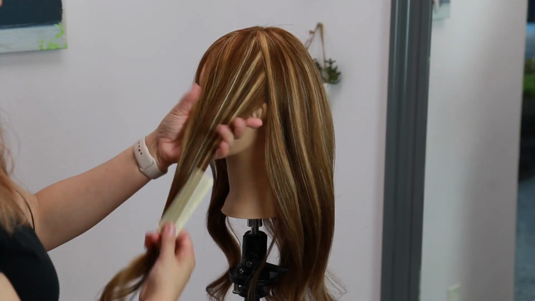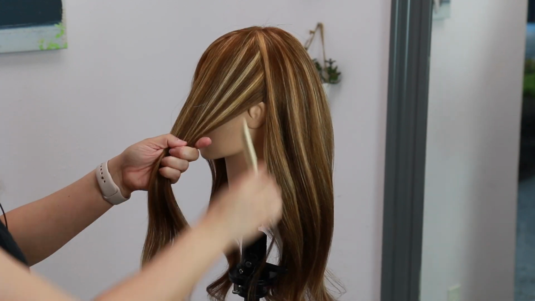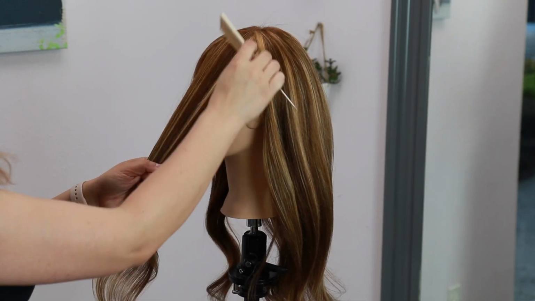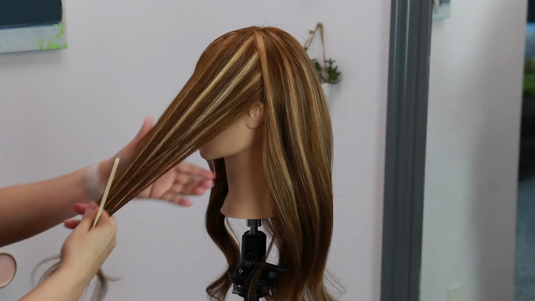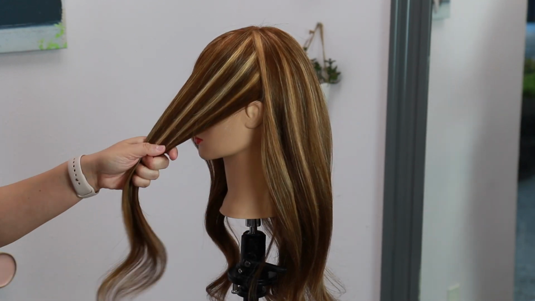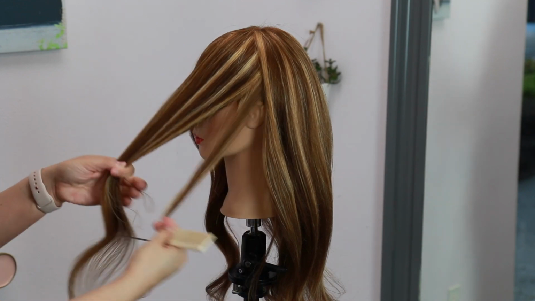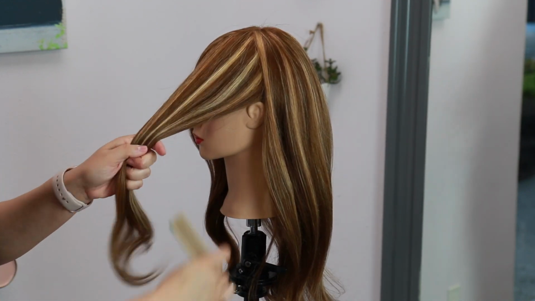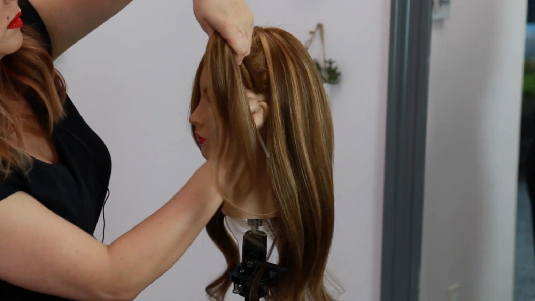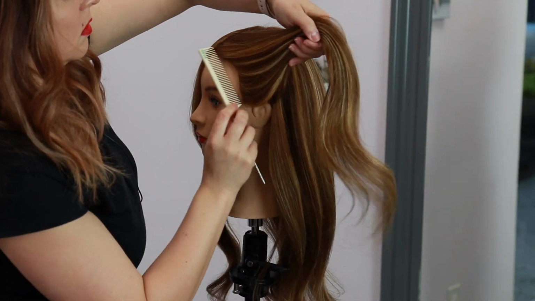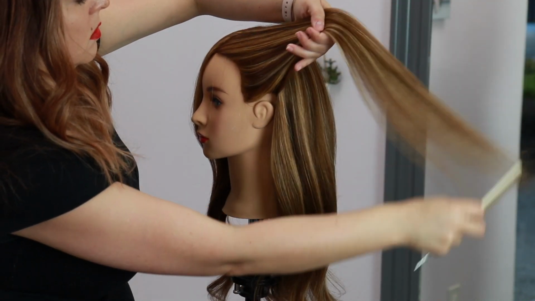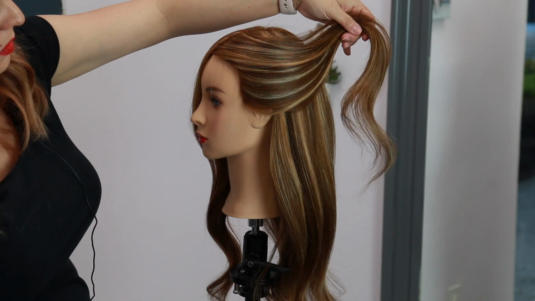And for the opposite side of her head, we went in with diagonal forward sections. So we took the sections going in this direction. So what this created is lots of pop of blonde, almost similar to a ribbon effect that the vertical highlights created, but with a much more blended version of the vertical highlights.